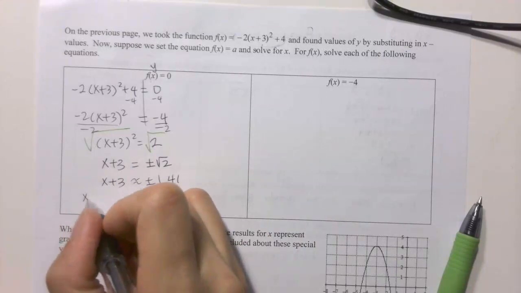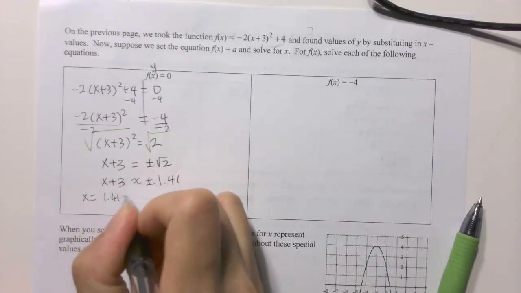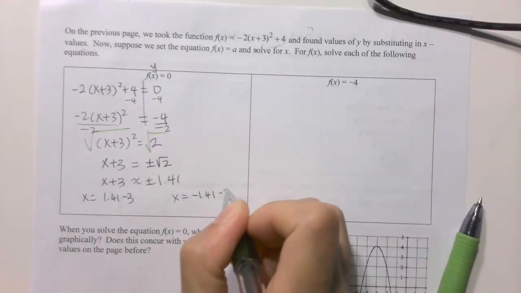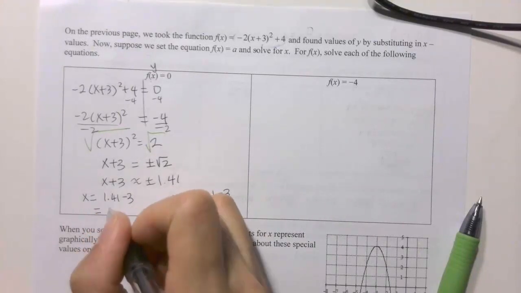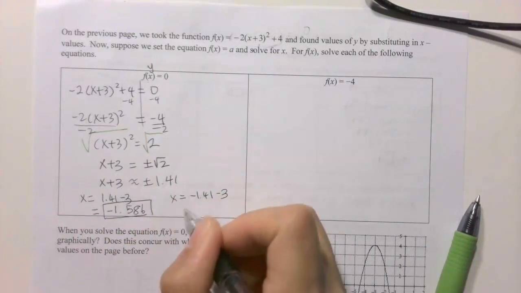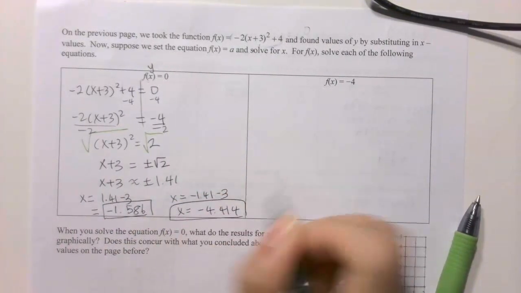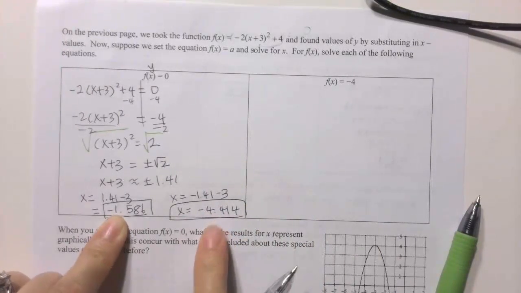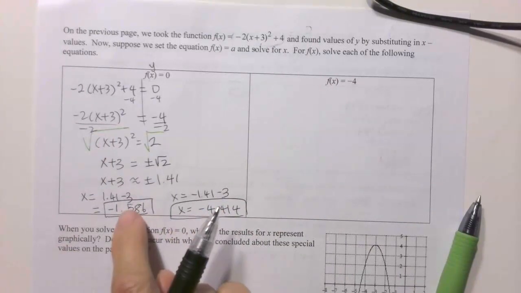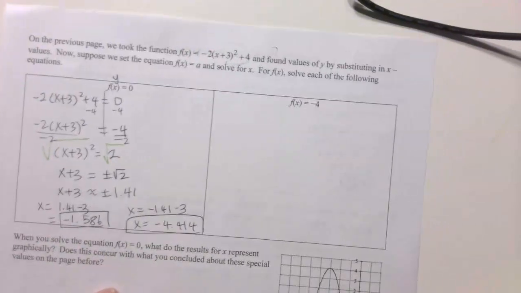That means x is equal to positive 1.41 minus 3, which is negative 1.586, or x is equal to negative 1.41 minus 3, which is negative 4.414. So our assumption was correct. Remember on the previous page we said it's between -5 and -4, and between -2 and -1. Alright.